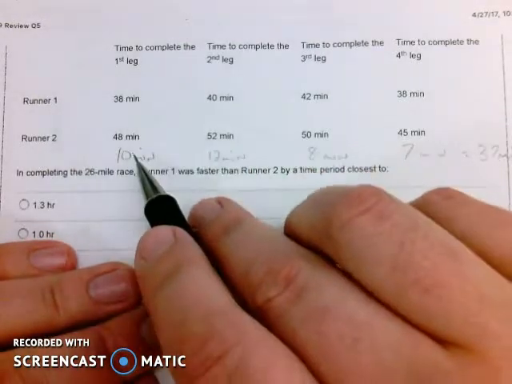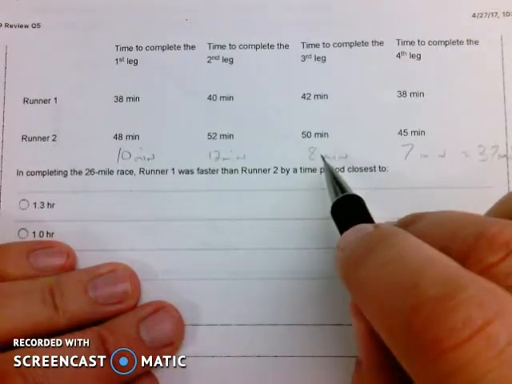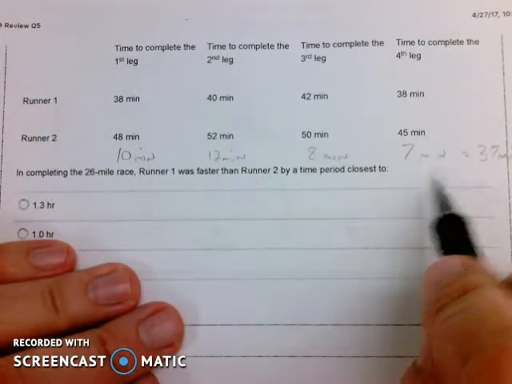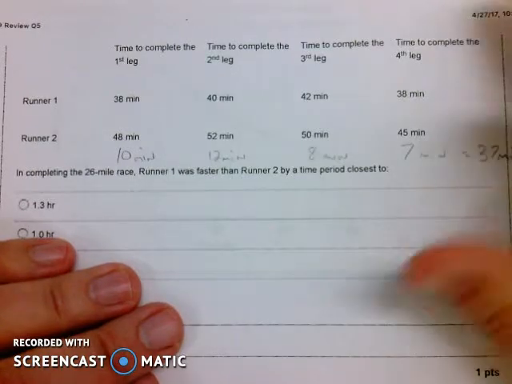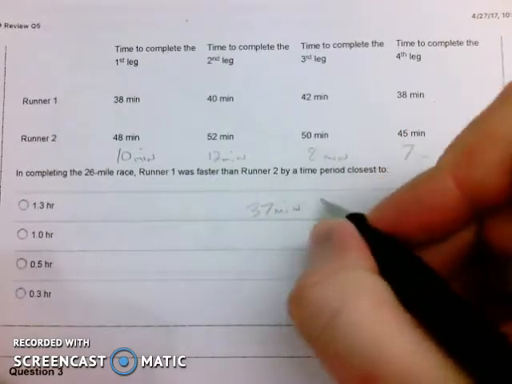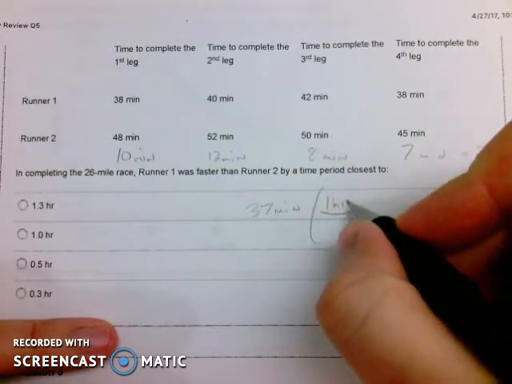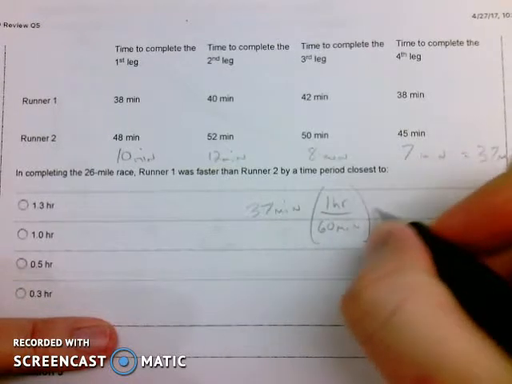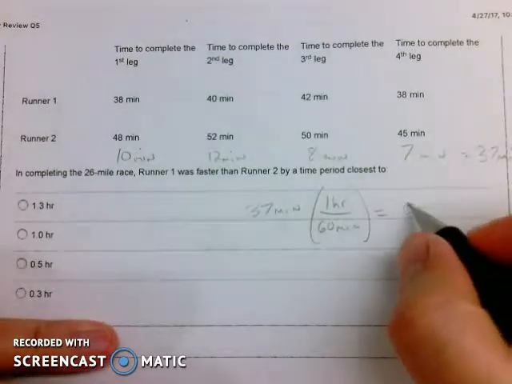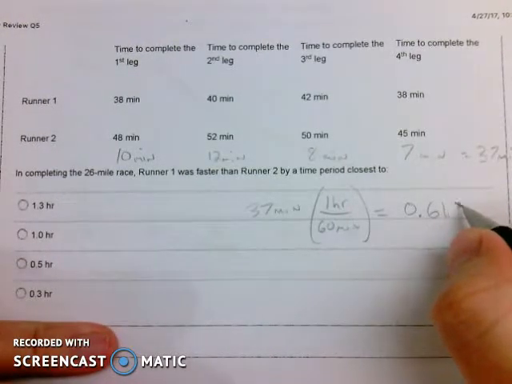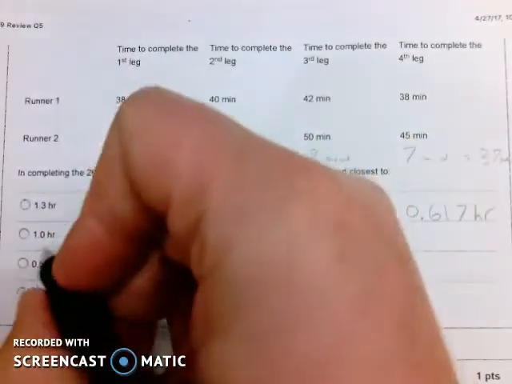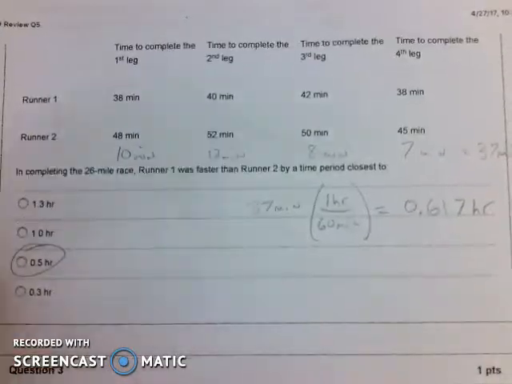All right, 48 minus 38 is 10. 52 minus 40 is 12. 50 minus 42 is 8. And 45 minus 38 is 7. I add those four numbers together, and I get 37 minutes. Okay? 37 minutes. And let's do dimensional analysis. 1 hour over 60 minutes. We'll divide, and we should get 0.617 hours. That is closer to half an hour than it is to 1 hour. So that's your answer. All right, great.